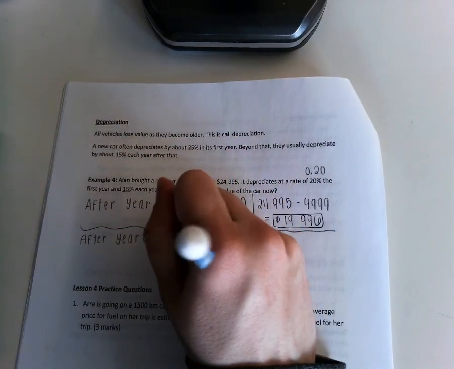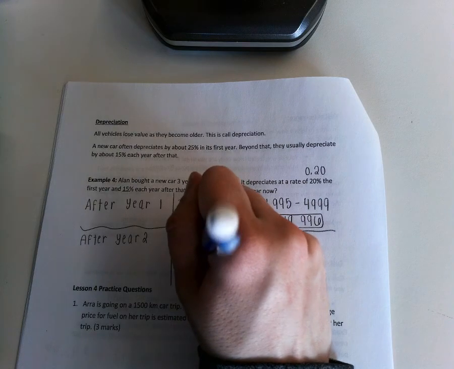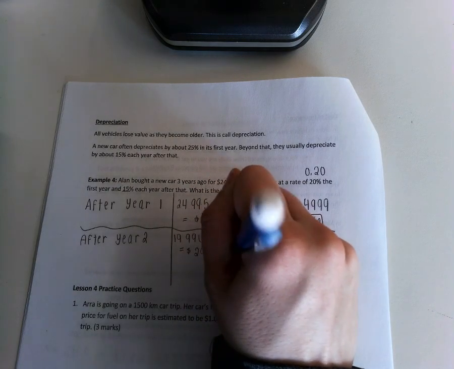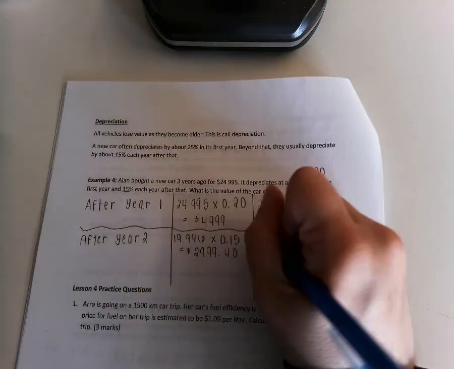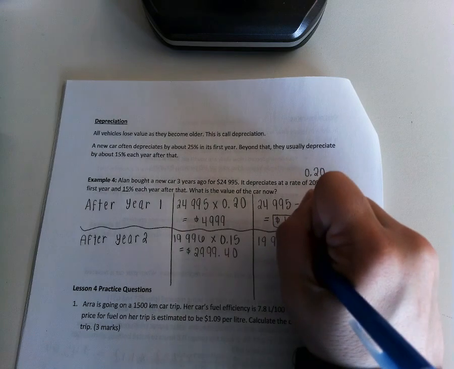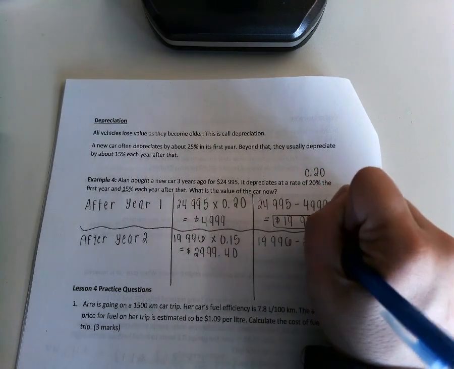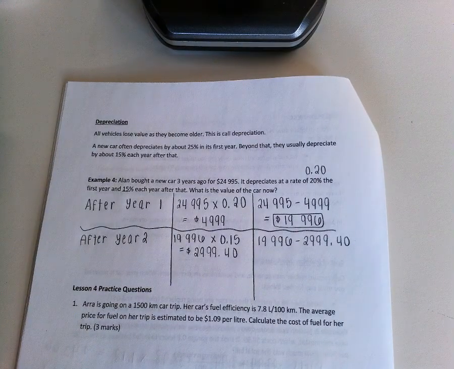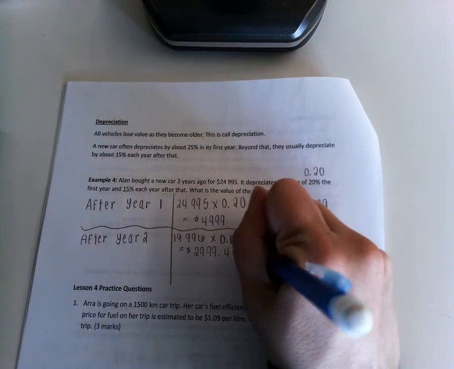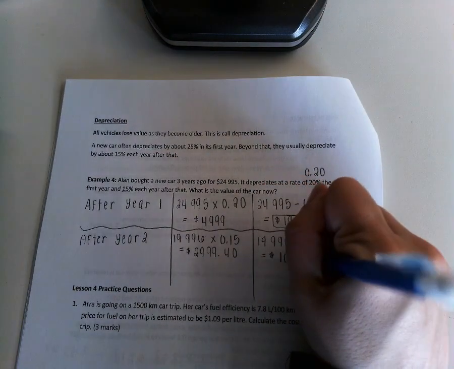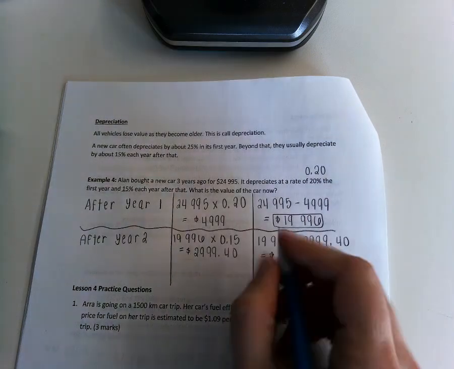So it now lost $2,999.40. So again, take my starting value of 19,996 and subtract the amount that it depreciated by. So the value after year 2 is going to be $16,996.60.